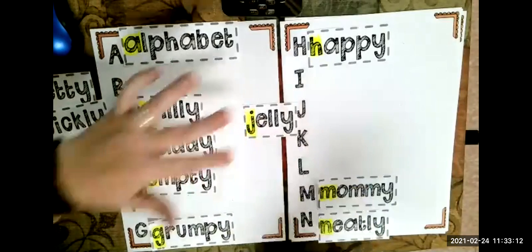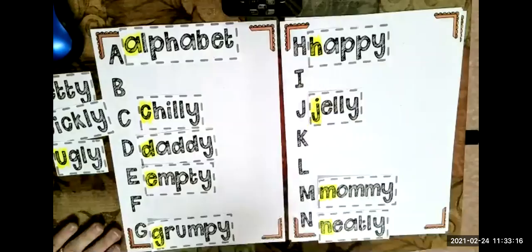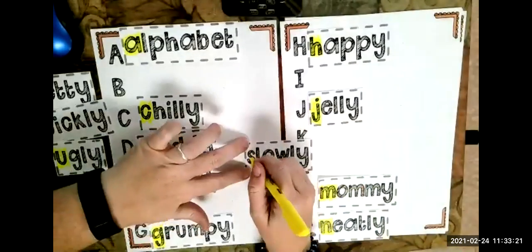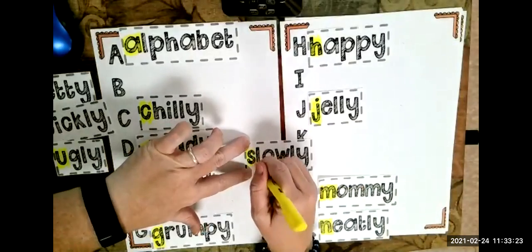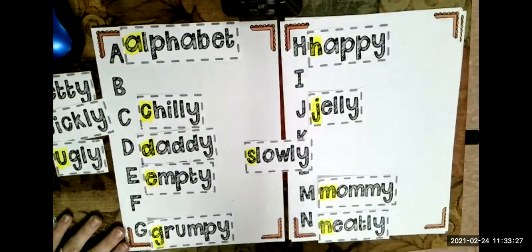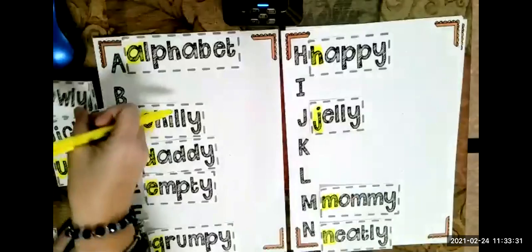What letter does it start with? With the J. So it's going to go by the J. All right. My next word is the word slowly. What letter does slowly start with? It starts with an S, but we don't have S, so it goes back over here.